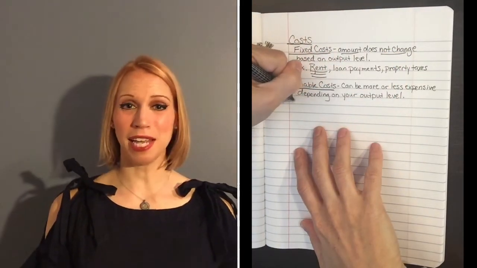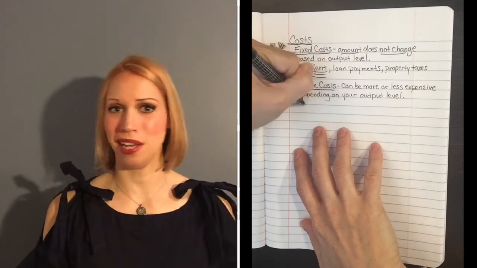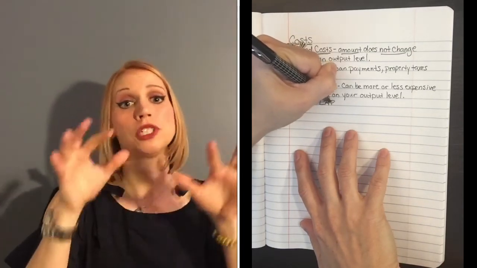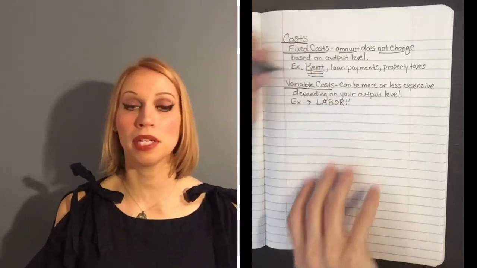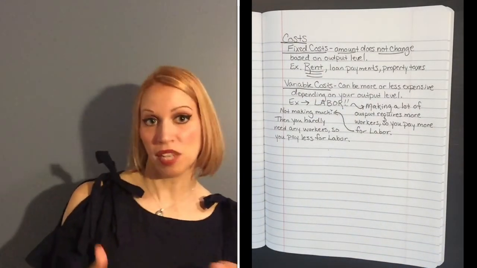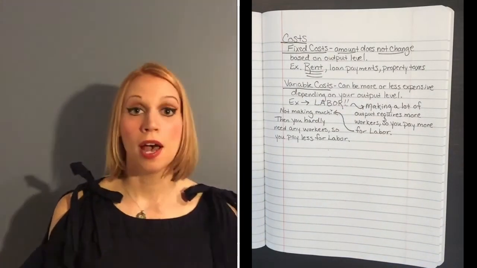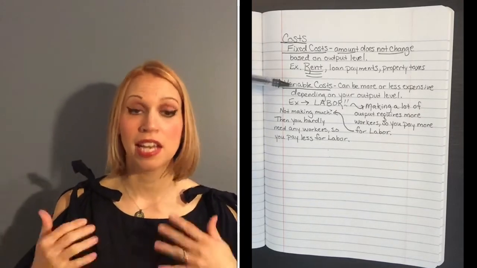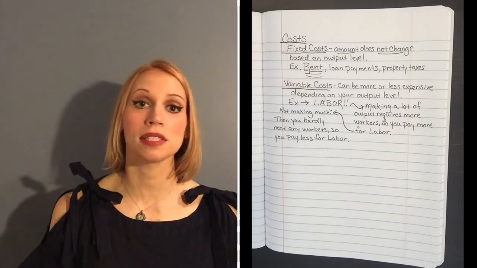Now, why is labor a variable cost? You might be thinking, hey, you got to pay your workers a certain salary. Wouldn't that be a fixed cost? Well, how much you're paying in labor does fluctuate with how much stuff you're making or how many customers you're serving. Not a lot of stuff, not a lot of customers, don't need a lot of workers. Labor costs are low. Making a lot of stuff, serving a lot of customers, better have all hands on deck. Going to have a lot of workers, so your labor costs are going to be high.